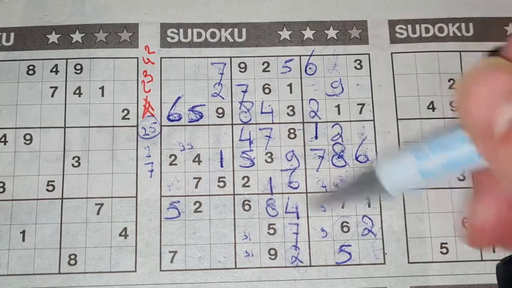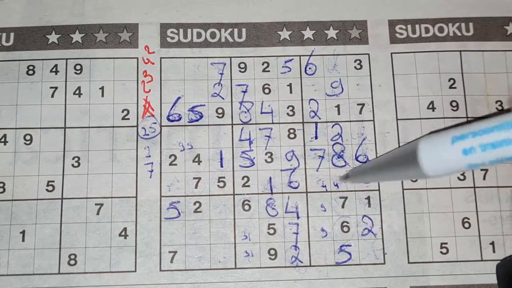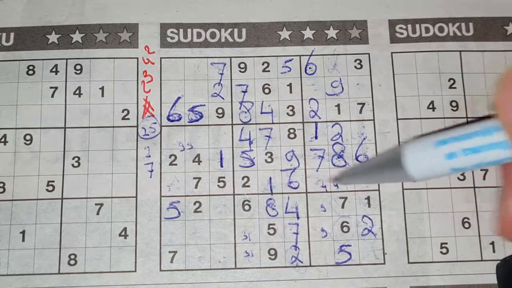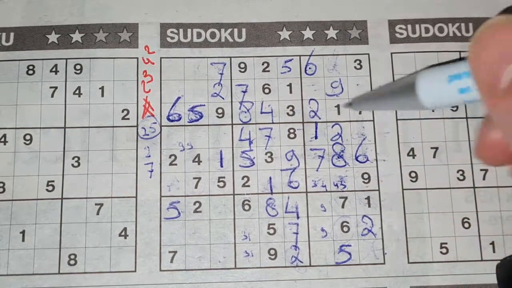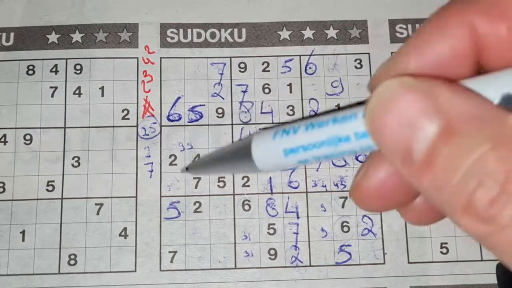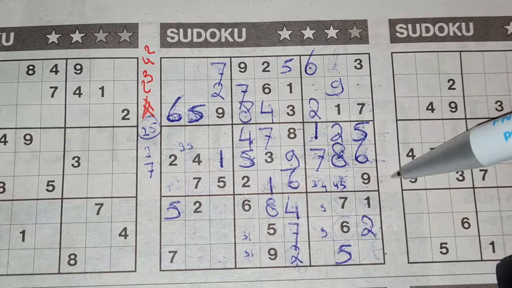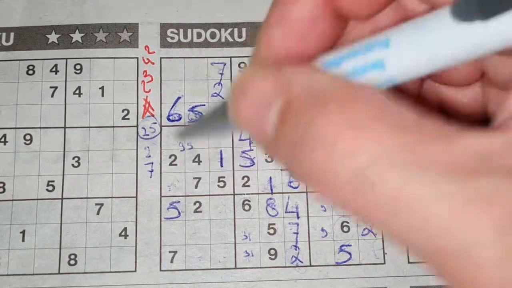3 missing numbers in this big square. One of the missing numbers is 3. We see here 3, so no 3 there. So the 3 should be in one of these two boxes. It's a pair, 3 and a 4. So 1 digit left in this big square for the number 5. 1 box left in this row for the number 8. 8 is missing there.